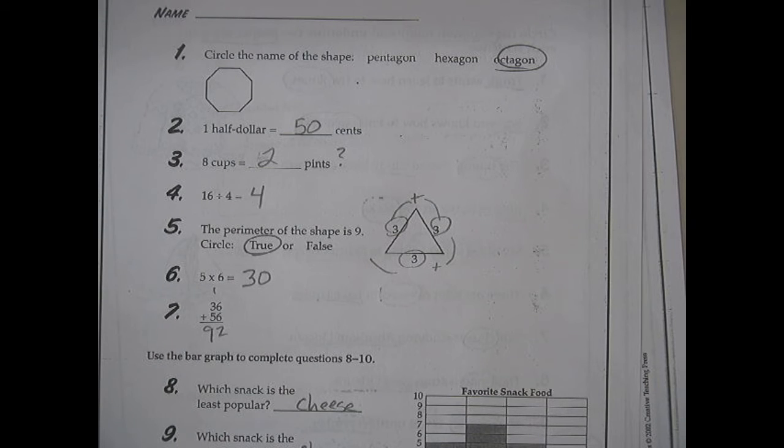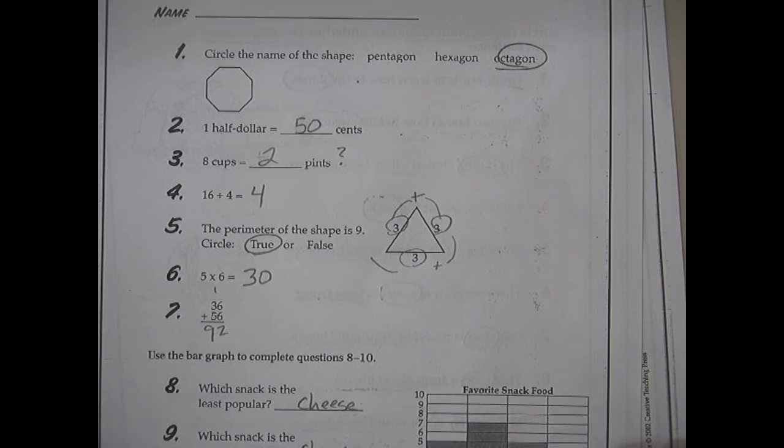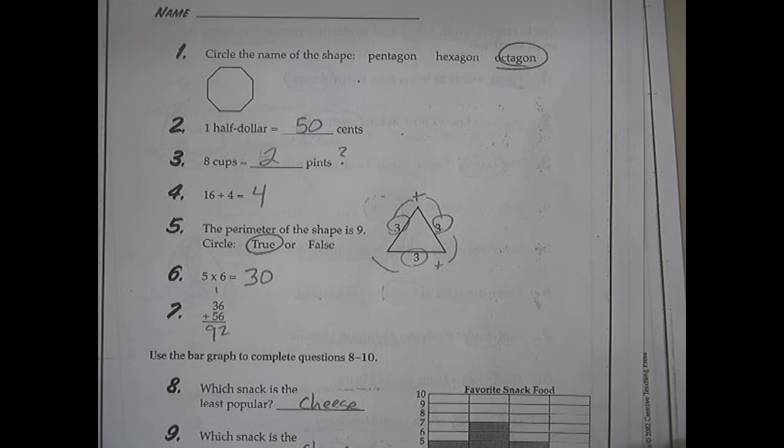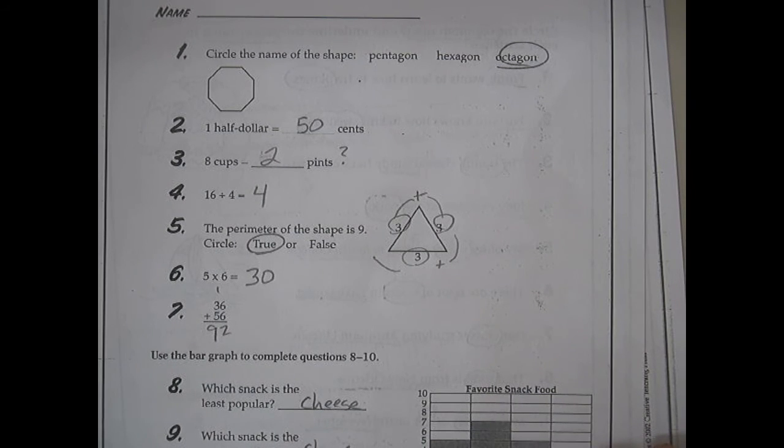Okay, Google. How many cups are in a pint? Let's try this again. Hey Google, how many pints are in 8 cups?